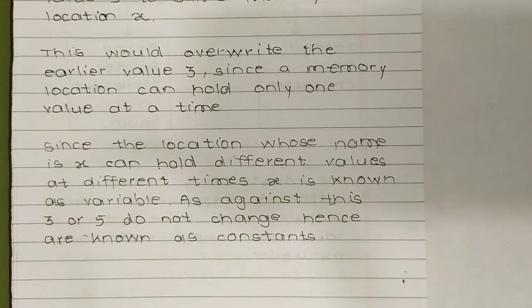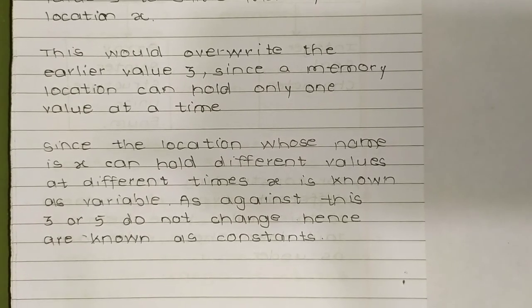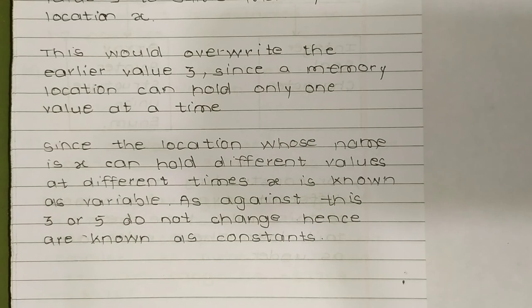This would override the earlier value 3, since a memory location can hold only one value at a time. So at first x was 3 and now we are overwriting that x as 5. Since a memory location can hold only one value at a time, we have to overwrite it. Since the location whose name is x can hold different values at different times, x is known as a variable.